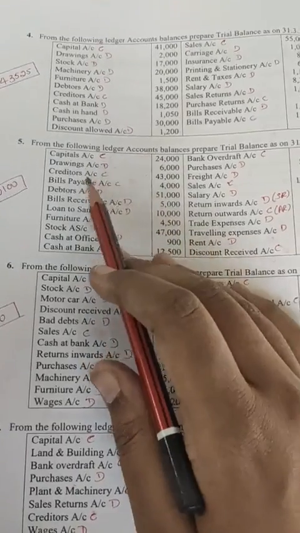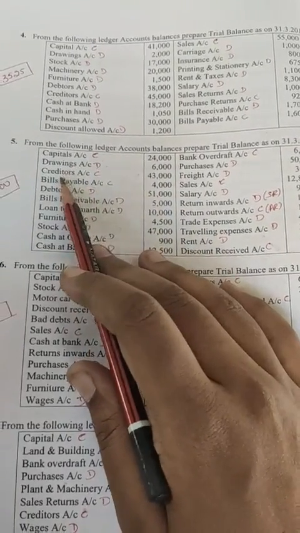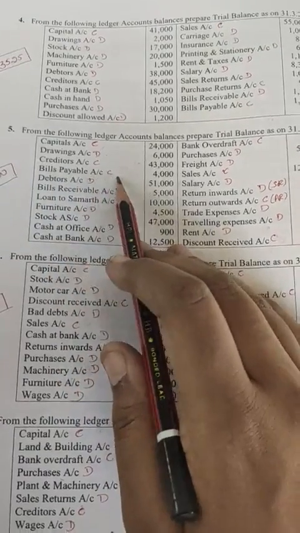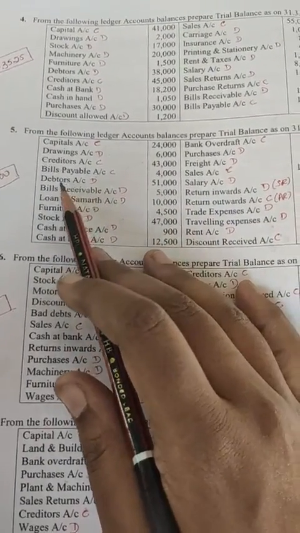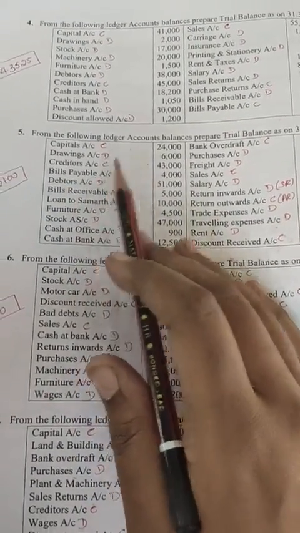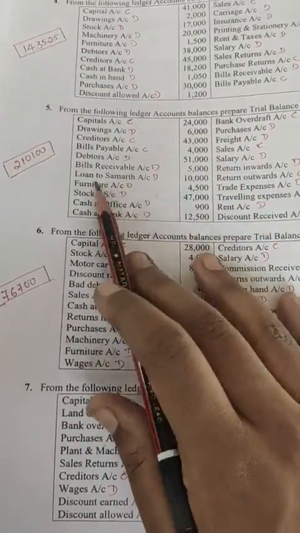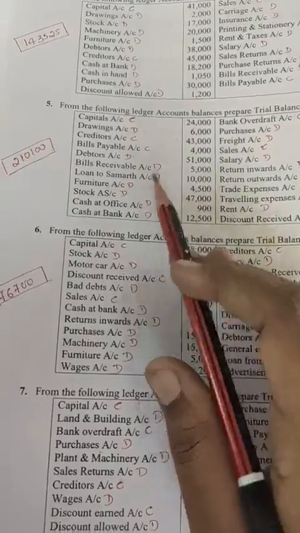Drawings account, debit column because it is an expense. Creditors account, credit column because it is a liability. Bills payable account, credit column because it is a liability. Debtors account, asset, so debit. Bills receivable, asset, so debit. Loan to Samarth, it is an asset, so debit.